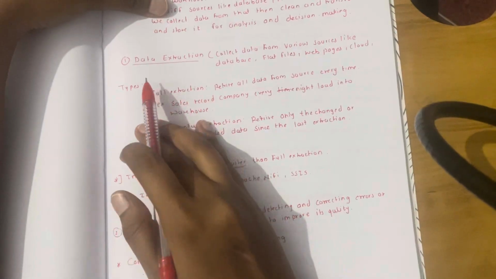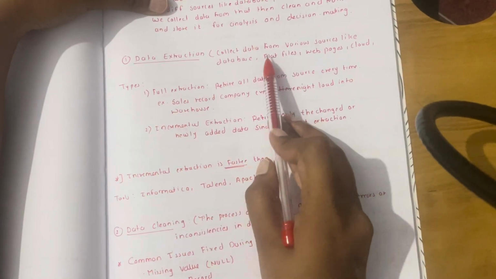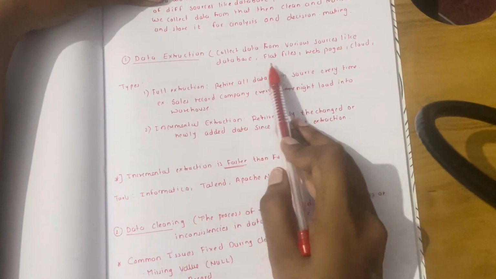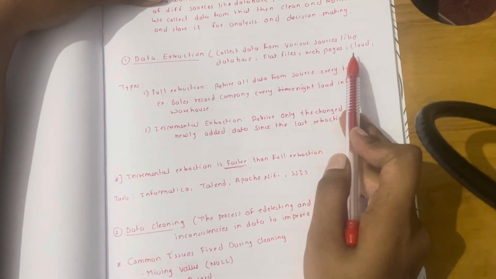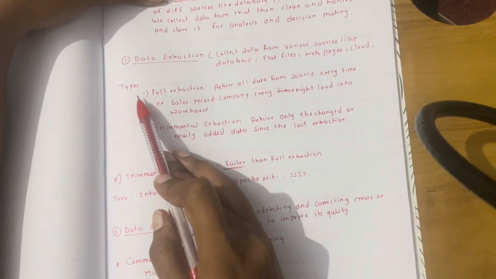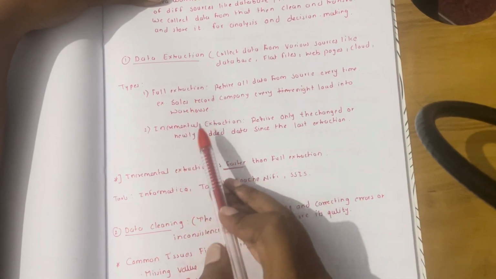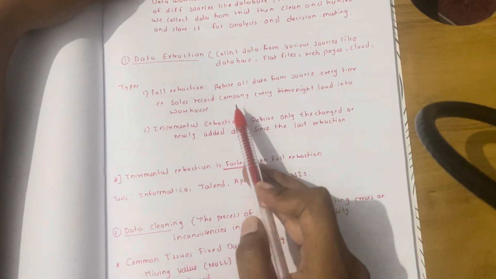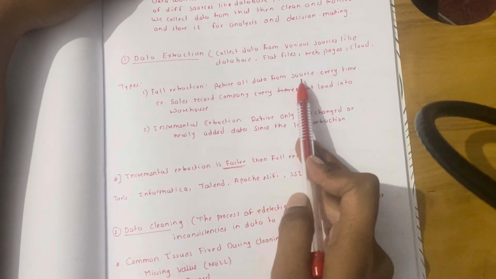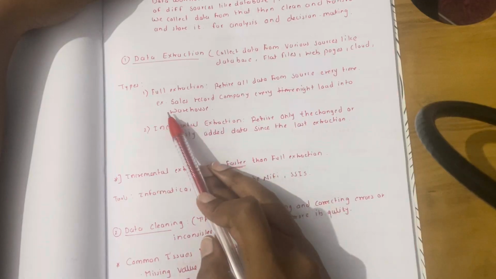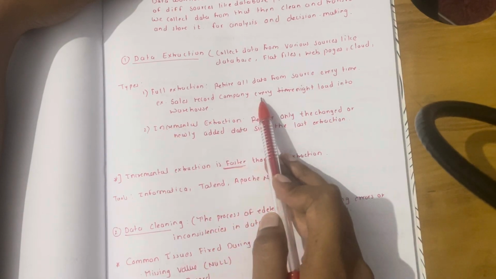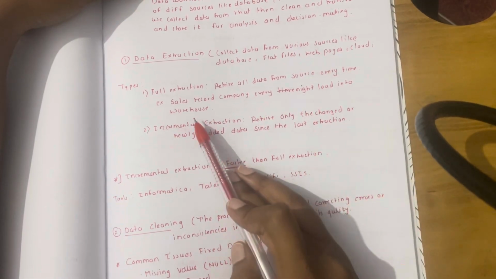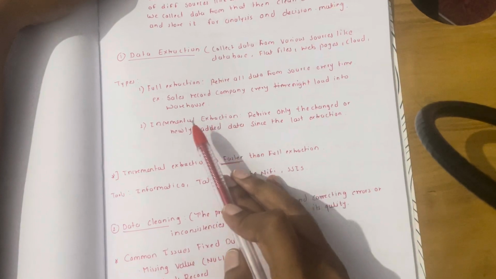The first type is data extraction. Collect the data from various sources like databases, flat files, web pages, and cloud. The types of data extraction are full extraction and incremental extraction. Full extraction retrieves all data from the source every time. For example, the sales records of a company are loaded into the data warehouse every night.